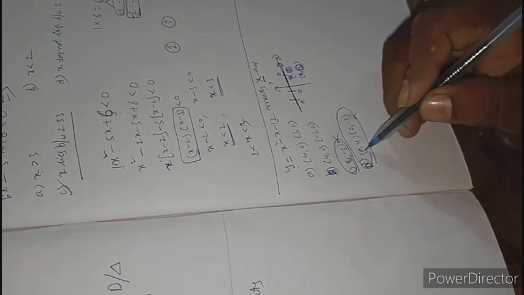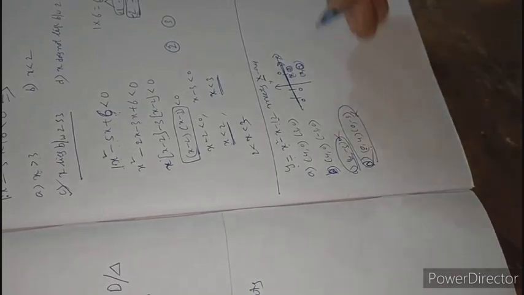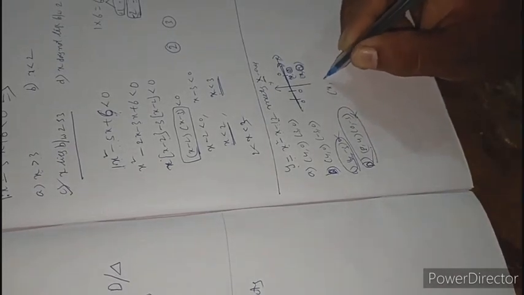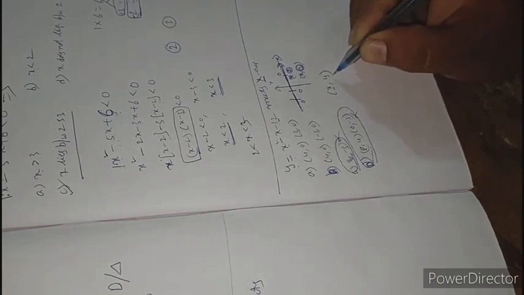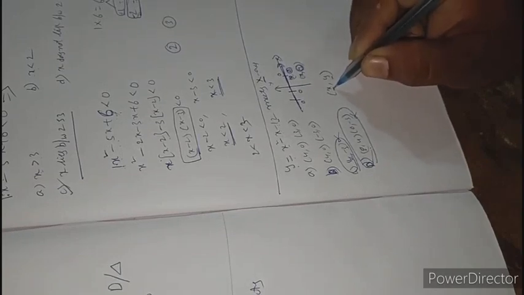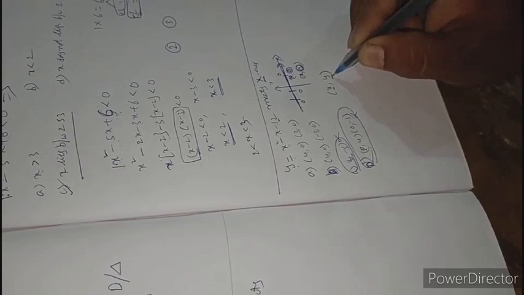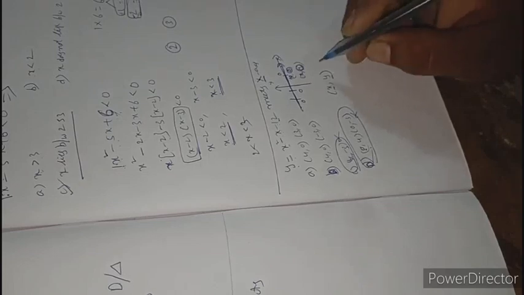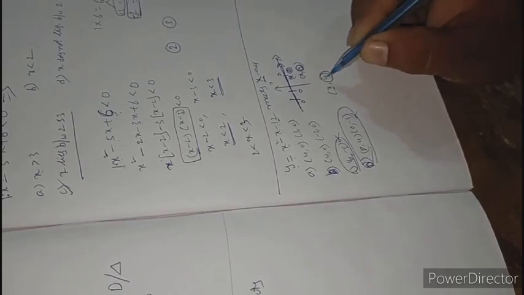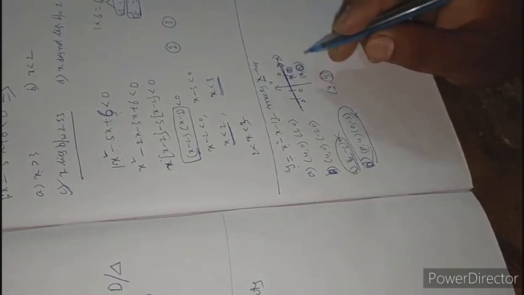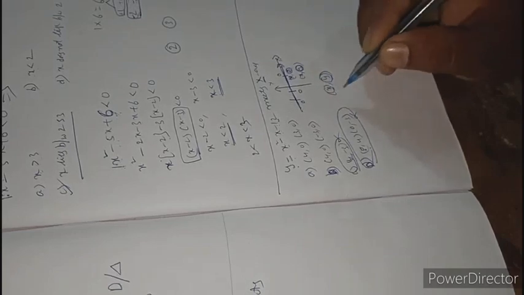In this the x coordinate is 0, but the concept says that when a graph touches or meets the x-axis, then the y coordinate is 0. In the point we write x, y. This is the x coordinate, also called abscissa, and this is the y coordinate, also called ordinate. The y coordinate is 0 throughout the x-axis. Throughout the y-axis, the x coordinate is 0.